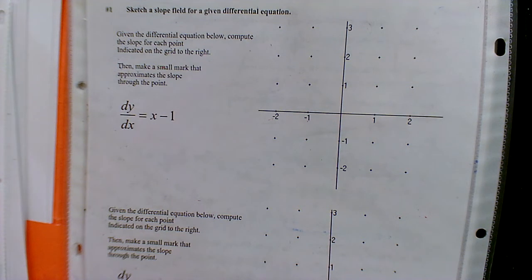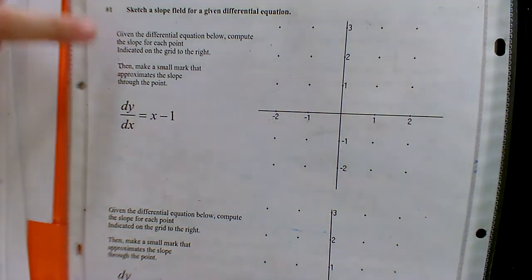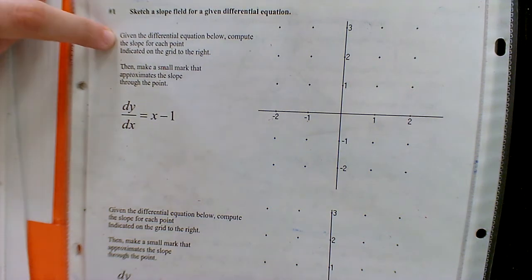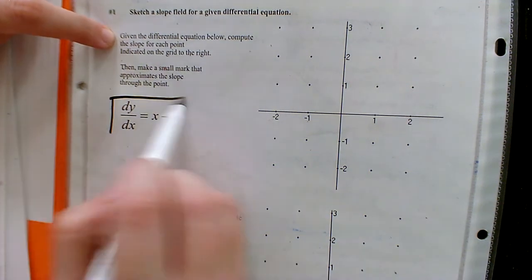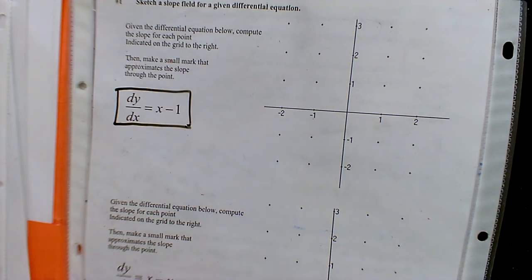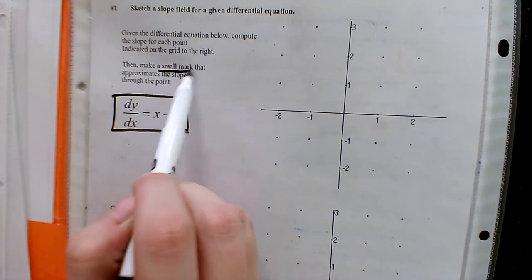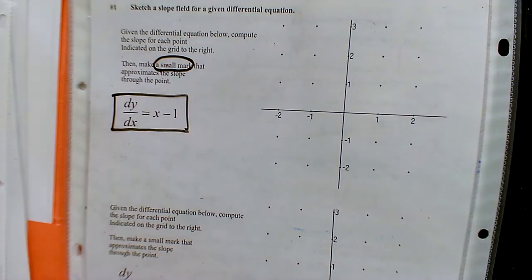Now, it might look a little overwhelming because there are a lot of dots, but you are going to see a pattern start to form after you do a few of them, so maybe we can use that pattern to our advantage. Let's take a look at the directions I put up here for you to reference. Given the differential equation, notice how this is a derivative, compute the slope for each point indicated in the grid, and then make a small mark that approximates the slope.